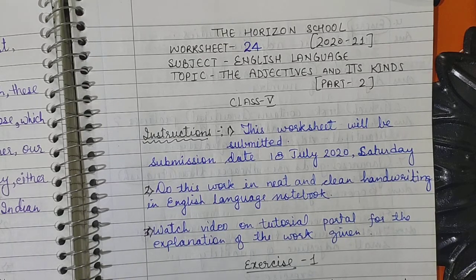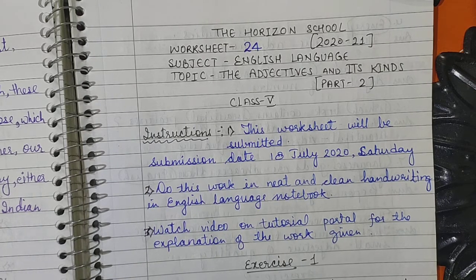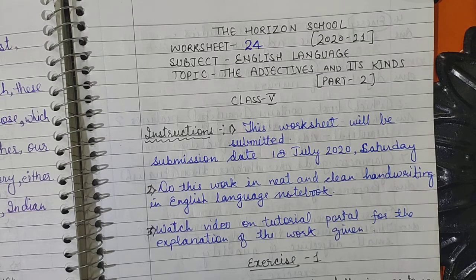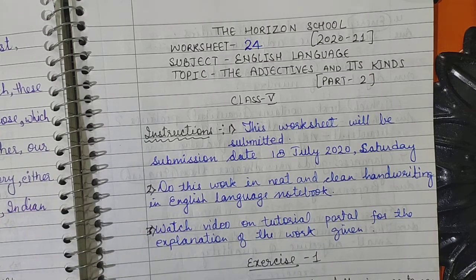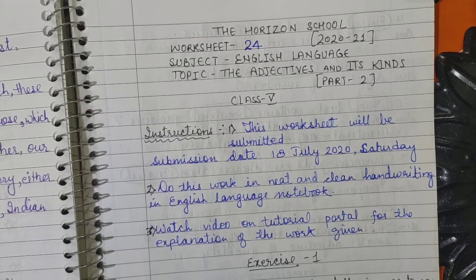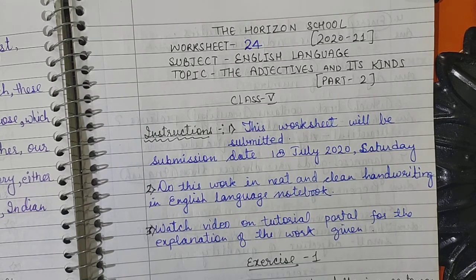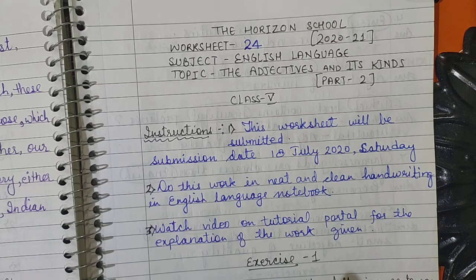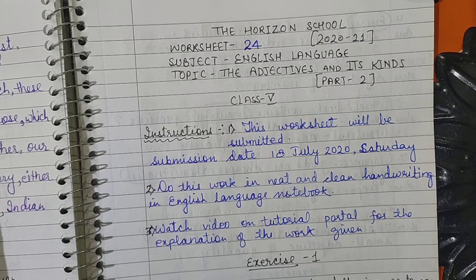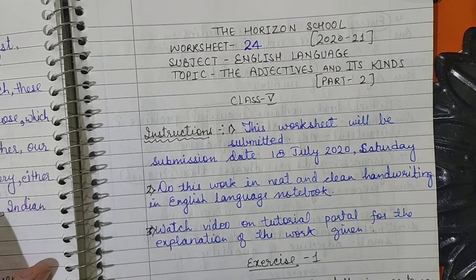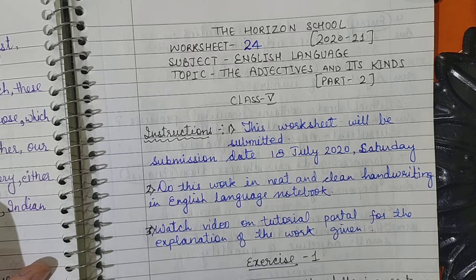That means the word which points out one single individual in a group is known as a distributive adjective. For example, each. Each boy in this class will go out for football. Now here we are talking about the boys who are in that class, and we are talking about every individual boy. So each is pointing out every individual in that class. So each will be a distributive adjective.